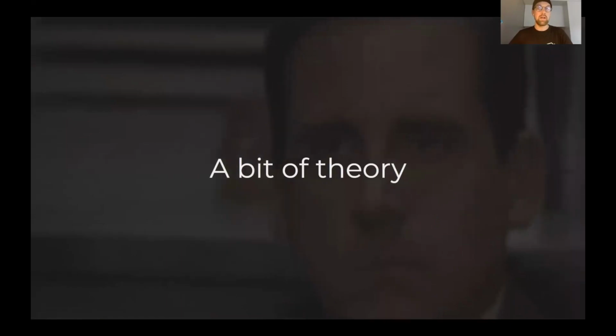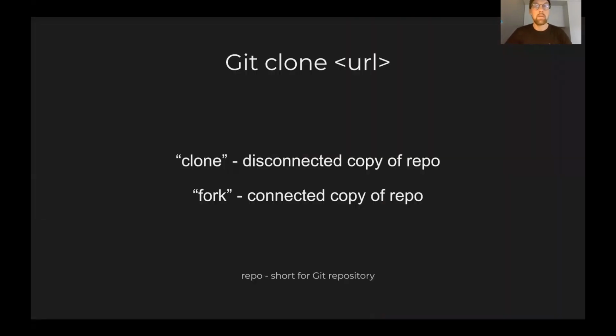What do they do and how do they work? At the same time, I'm going to show a little demo as I explain each command. So the first one I'm going to talk about is git clone.